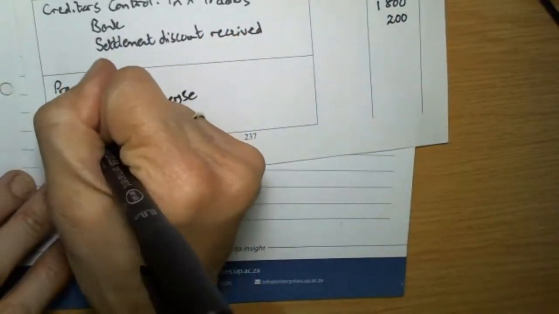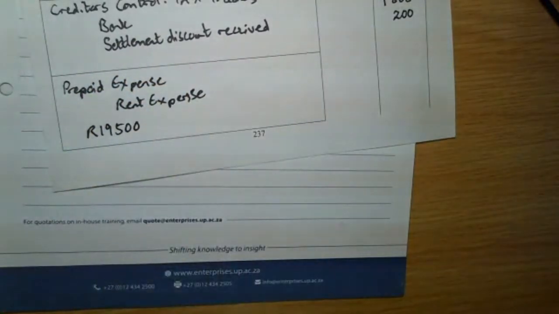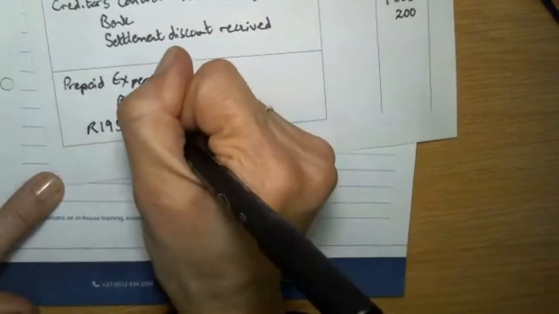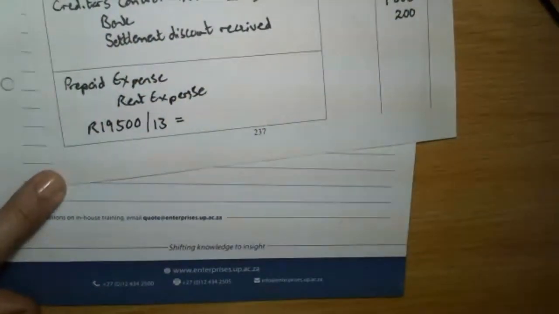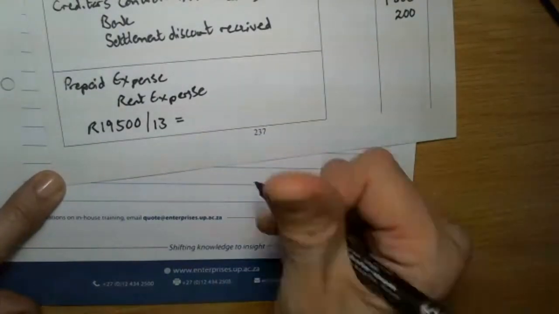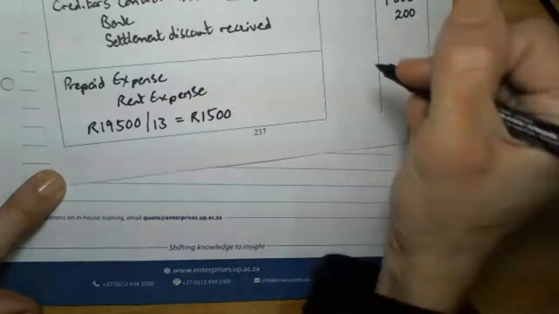My calculation is the rent expense account is 19,500. That's the amount showing on the trial balance, and I divide that by 13 months, which means my rent comes to 1,500 a month. So that's the amount of my adjustment.